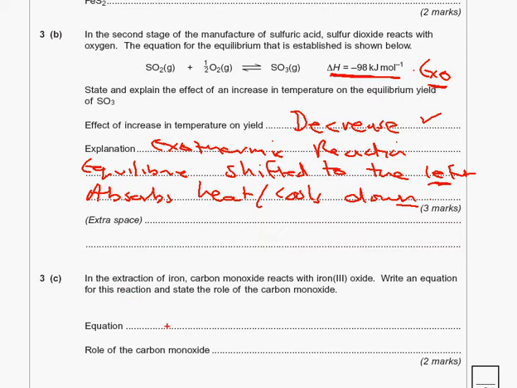Okay, let's have a look. In the extraction of iron, carbon monoxide reacts with iron 3 oxide. This is question 3. Alright, first mistake is to write this. This is not iron 3 oxide. This is iron 2. Right? And what we should actually have is Fe2O3. Now, if you didn't know that, look back at question 3a. It tells you. Write an equation for this reaction.